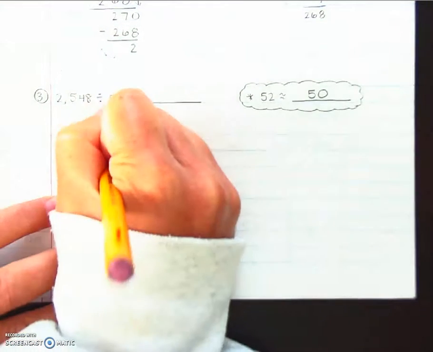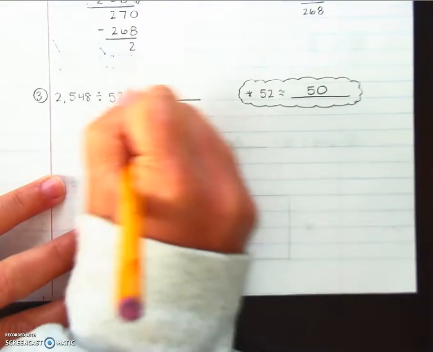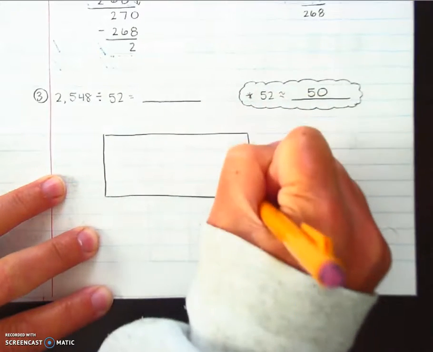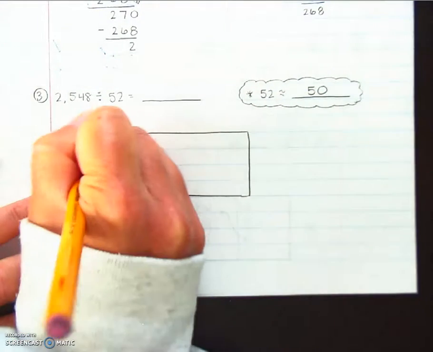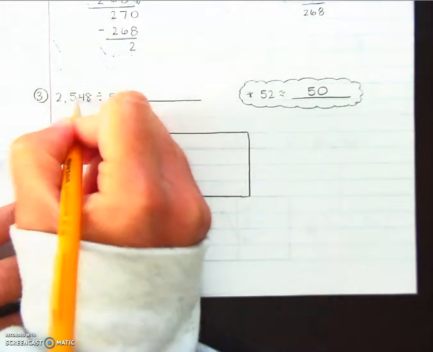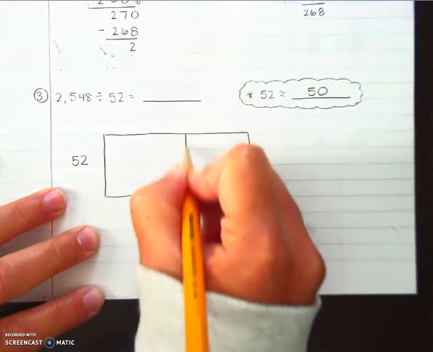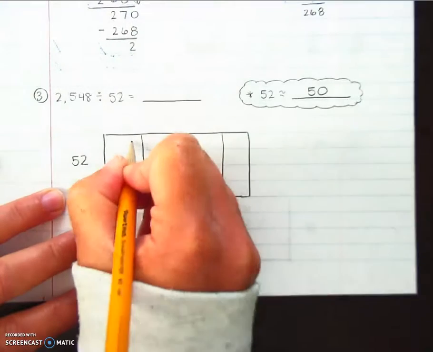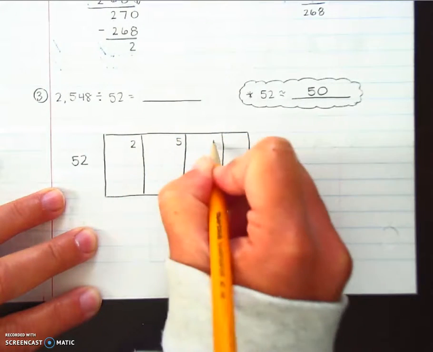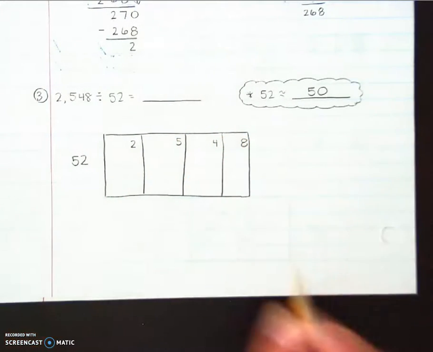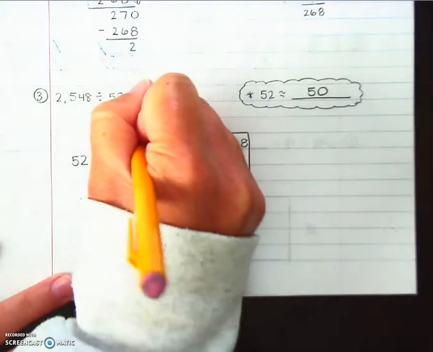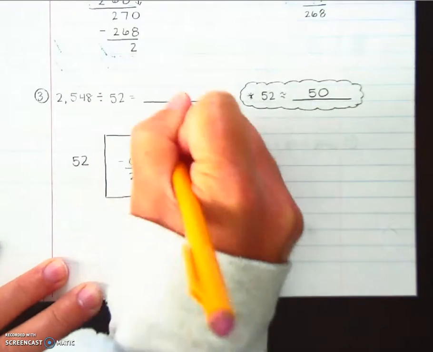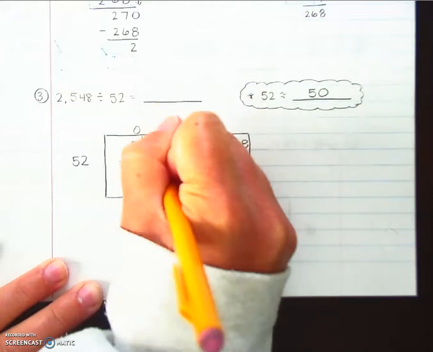I'll do the box method again this time. So my divisor of 52 is going to go on the outside of my rectangle. And this time my rectangle is going to be split into 4 columns for the 4 digits. So I'll write in my 2, my 5, my 4, and my 8. 52 cannot fit into 2 any times. 52 cannot fit into 25 any times.